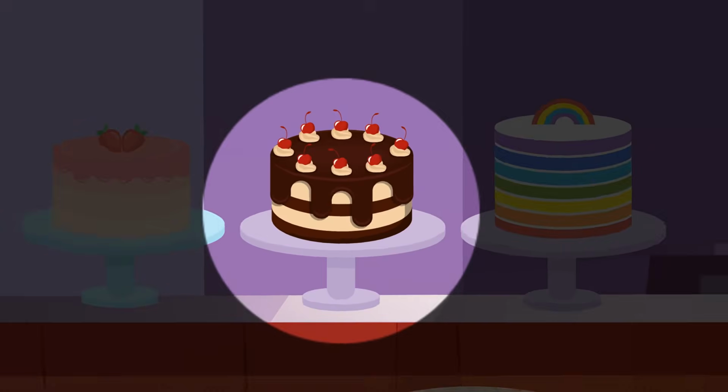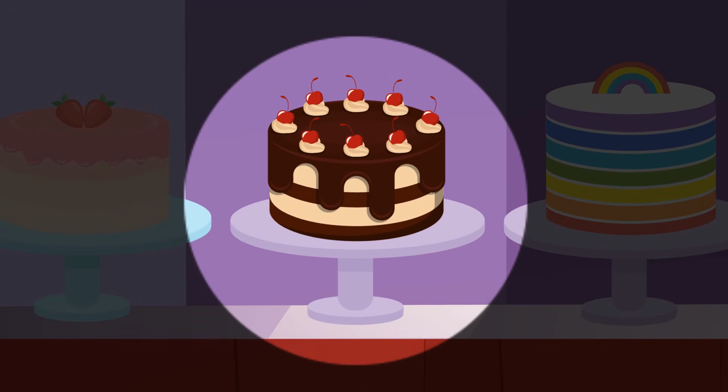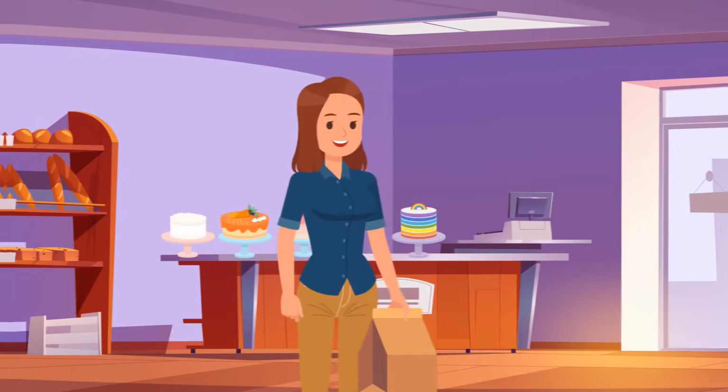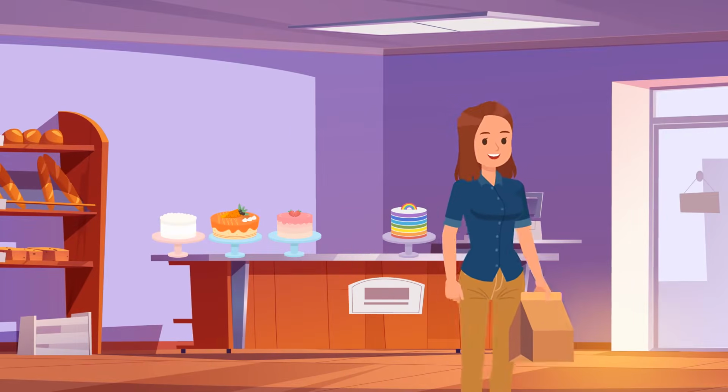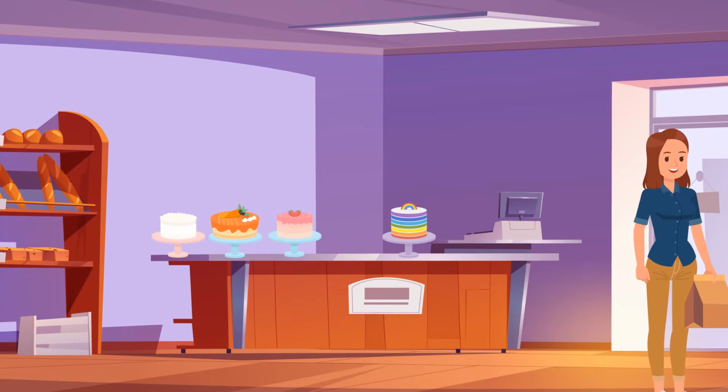Elsa should take the 4th cake. It's a chocolate cheesecake, so it doesn't have anything green. The glazing is brown and is decorated with cherries. A perfect match. Elsa buys the cake and leaves. The bakery is located inside the highest tower in town.